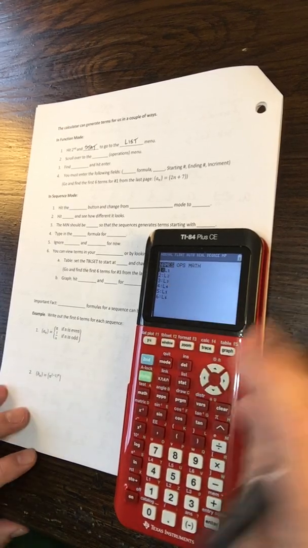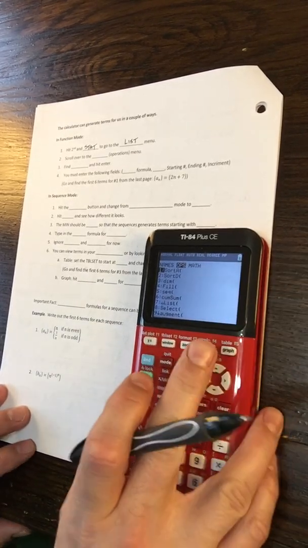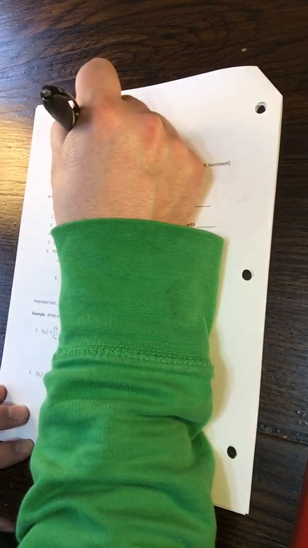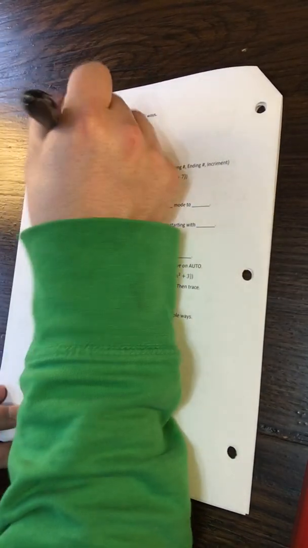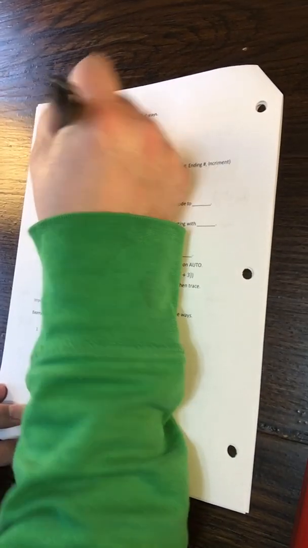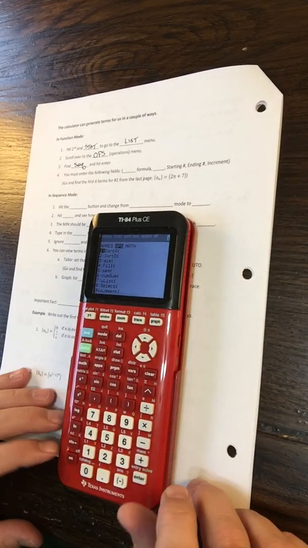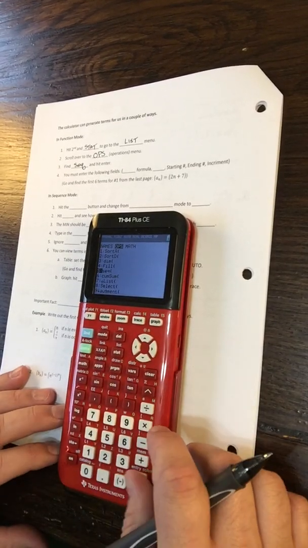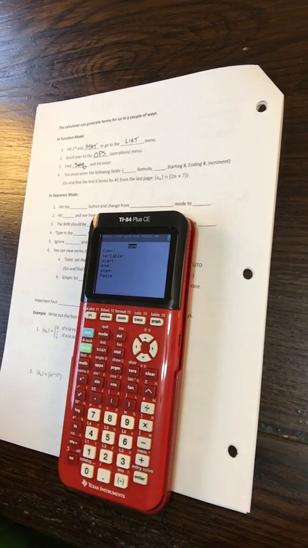But I want to go over to OPS, the operations menu. So I'm going to scroll over to OPS. And then number 3, I'm going to find the sequence menu. I'm going to hit enter. So I'm going to go down to number 5. I'm going to hit sequence. And I get a pop-up menu.